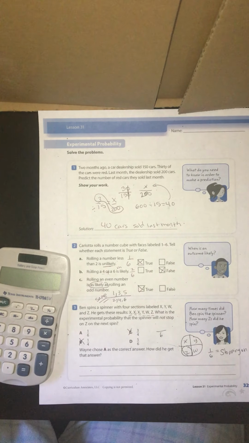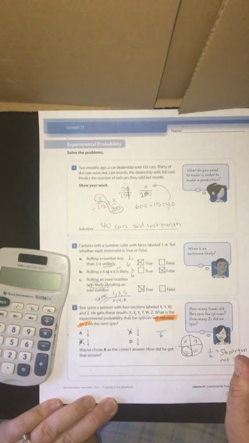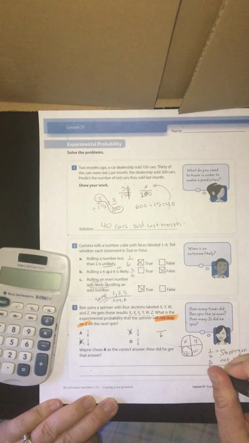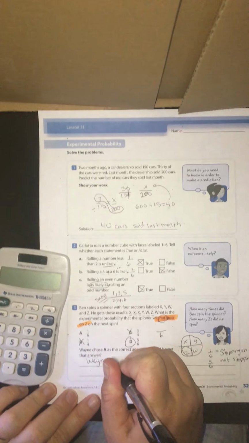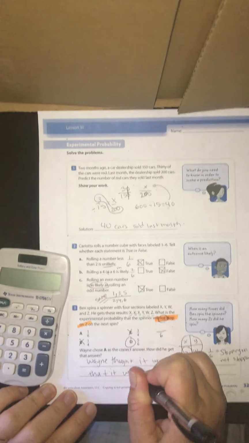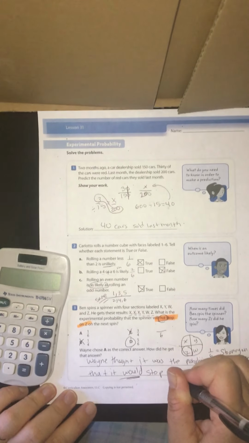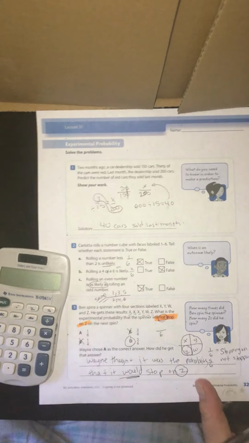They're so tricky, they said the probability it will not stop on Z. So it's not 1/6, because not stopping is 5/6. So it would actually be 5/6. Wayne chose A because he did not realize it was not stopping on Z. Wayne thought it was the probability that it would stop on Z. Okay, so he just got mixed up. He didn't read carefully. That happens to all of us on tests.